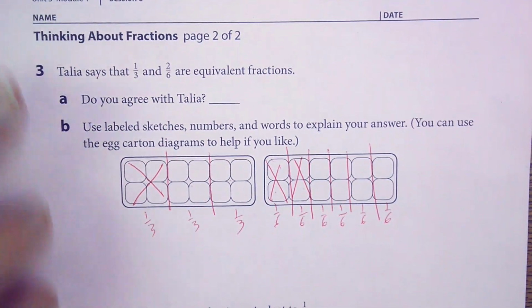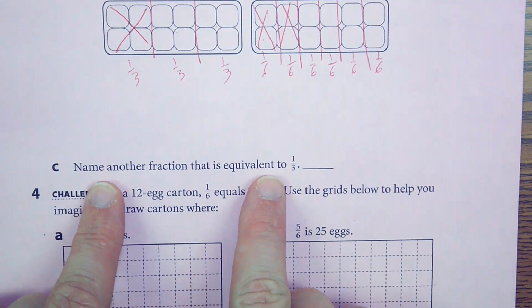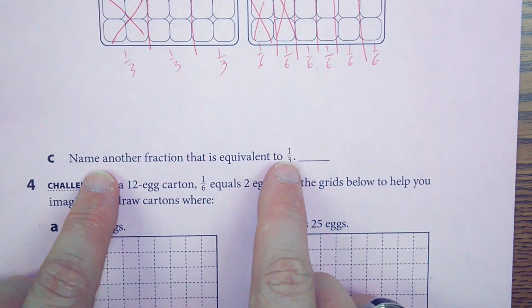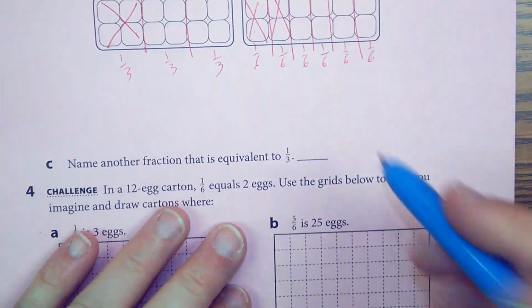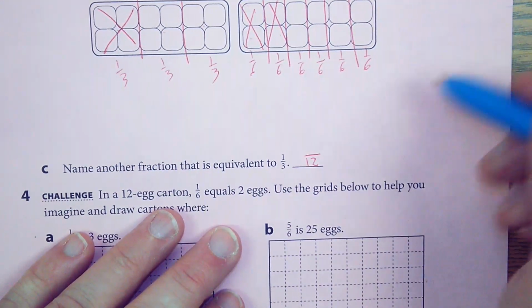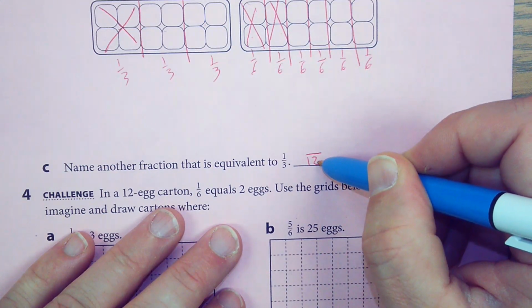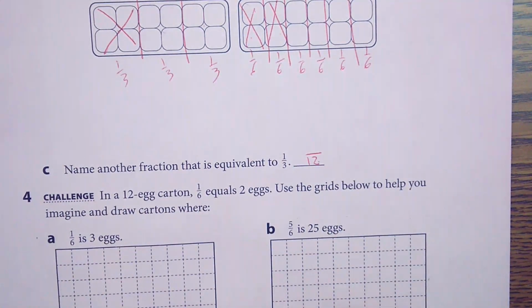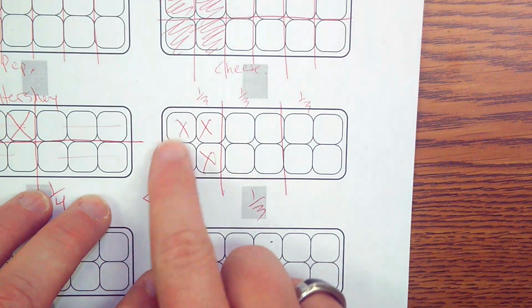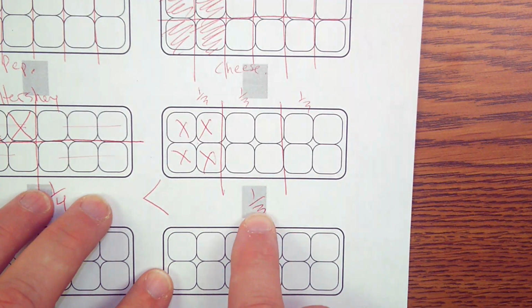Okay. And then if you wanted to name another fraction that is equivalent to 1/3, I'm going to give you a big hint here. I would split it up into 12 pieces to figure out the equivalent. Okay? So in other words, we know that 1/3 from this sheet looks just like this. What's another name for 1/3?